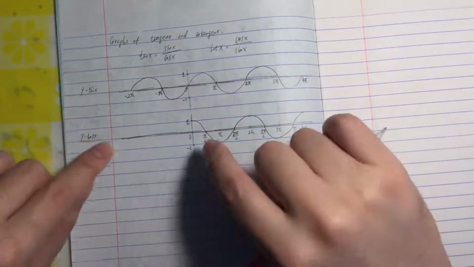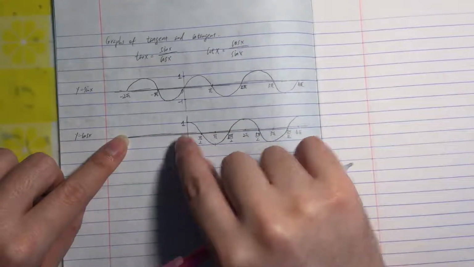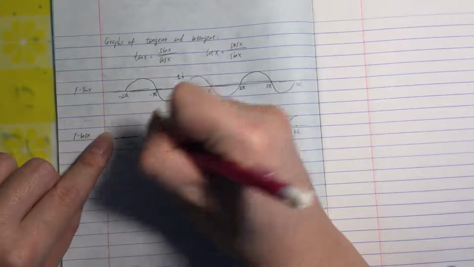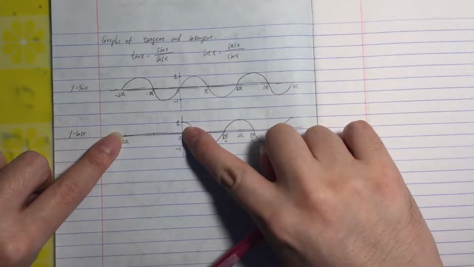The same thing. Before 0, the graph also looks the same. It also repeats itself before 0. From 0 to negative 2 pi, exactly the same graph repeats itself.